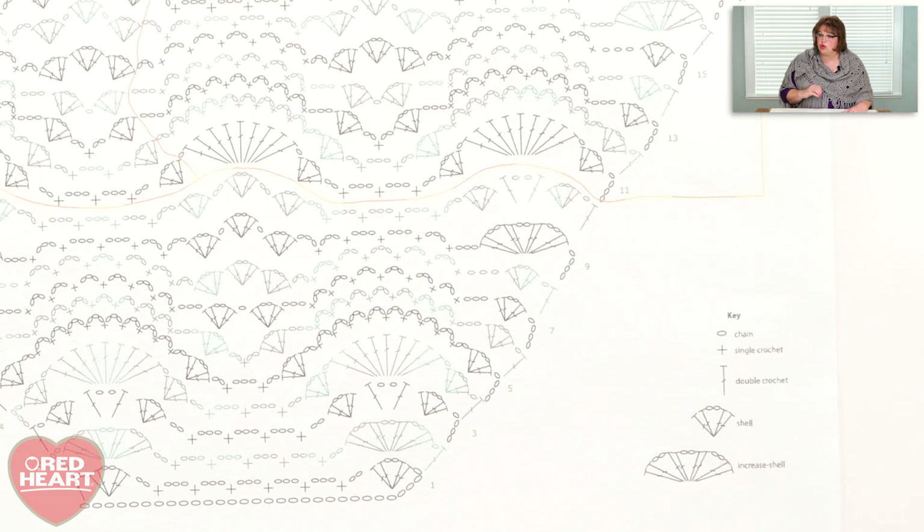So make sure you always look at the special stitches for every pattern you go out to do. If it says shell or it says any sort of particular stitch, always go back and look at the special stitches or the legend or the key or the abbreviations to make sure that you're actually doing the stitch that you think you need to be doing.